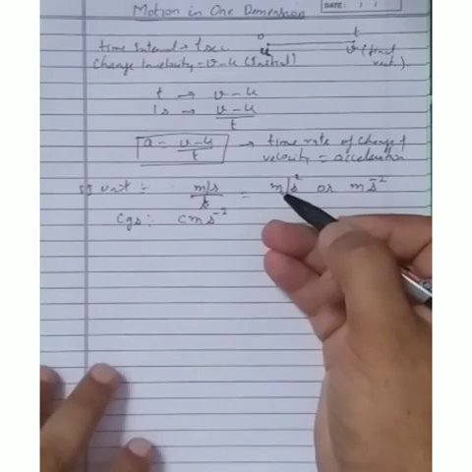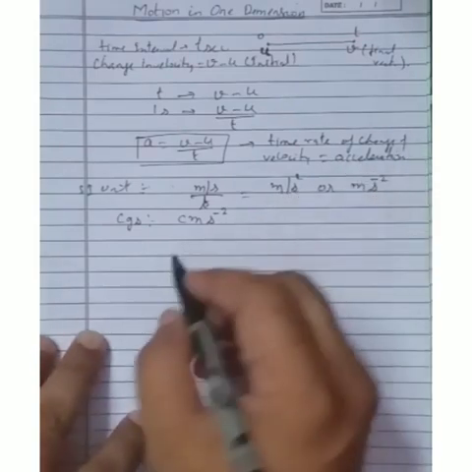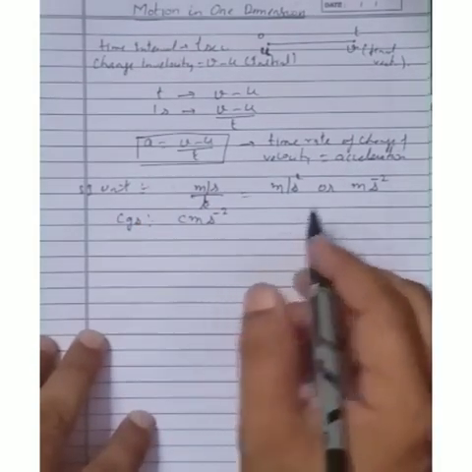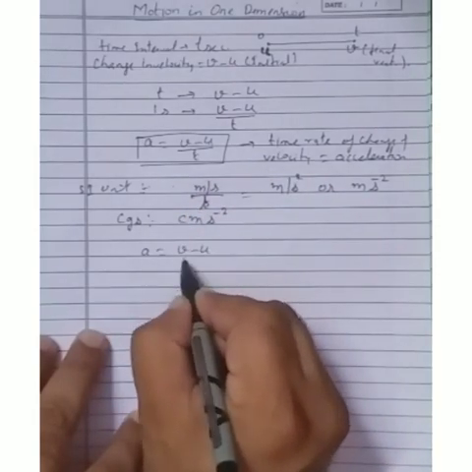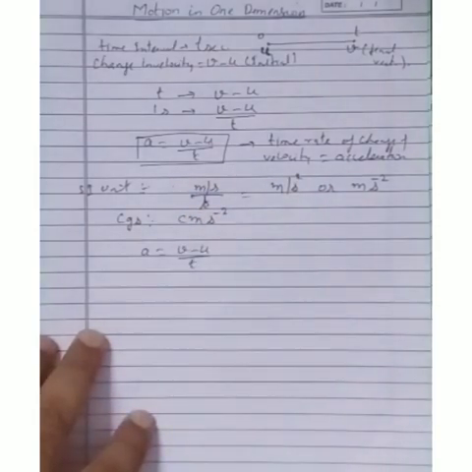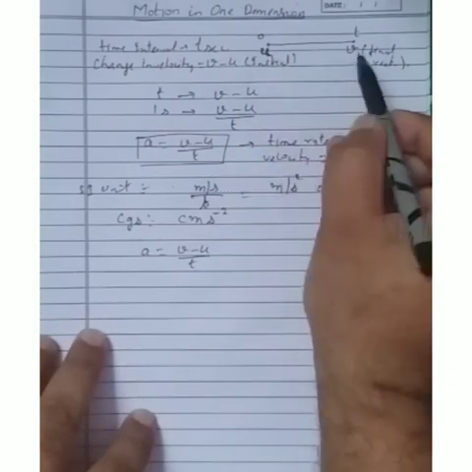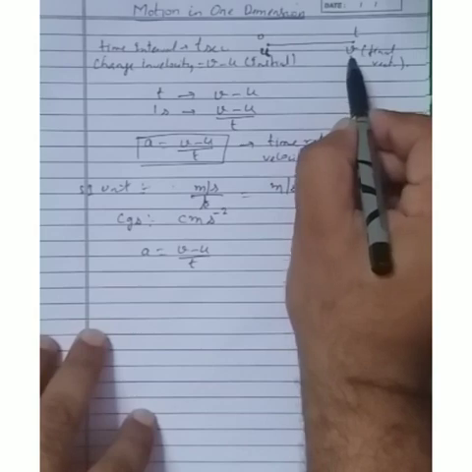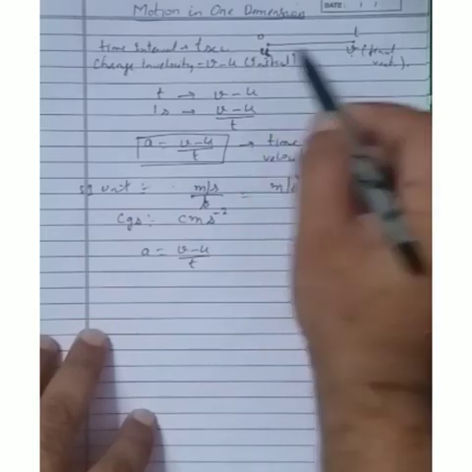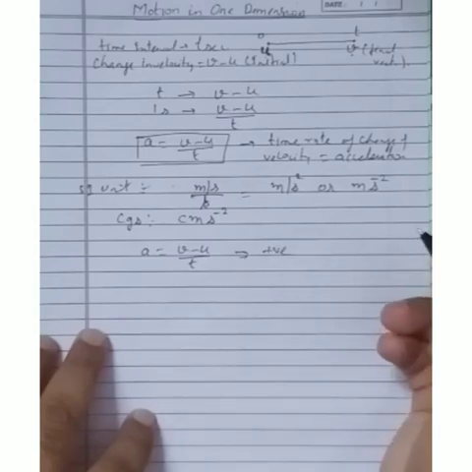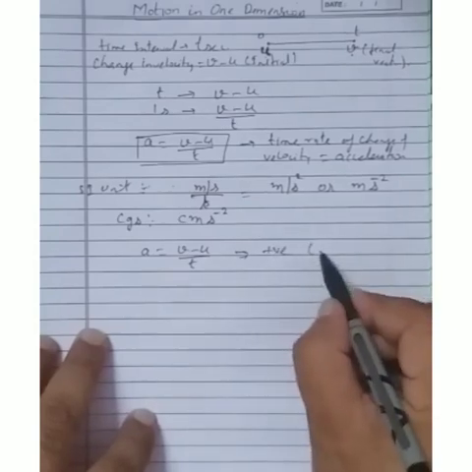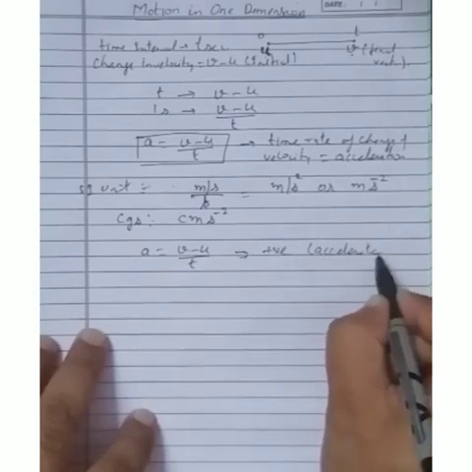Now we have to talk about the value of a. Looking at this expression, a is equal to v minus u over t, if the speed is increasing, meaning the final velocity is greater than the initial velocity, then this acceleration will have a positive value. So this will be called accelerated motion.